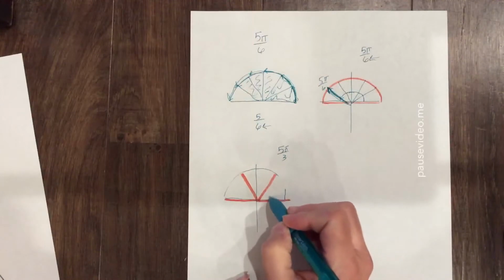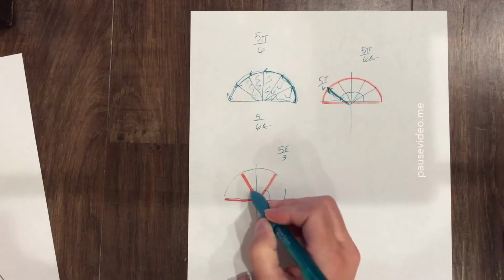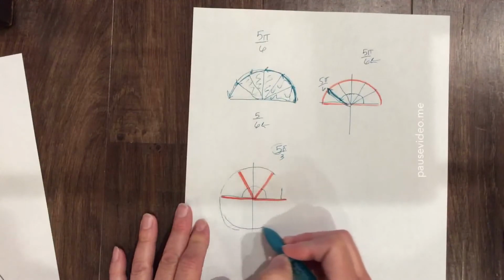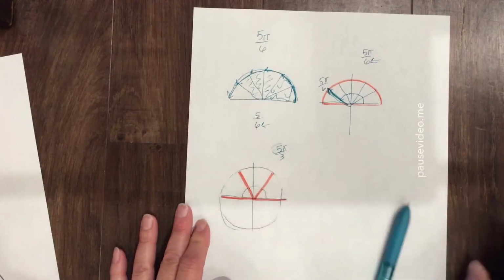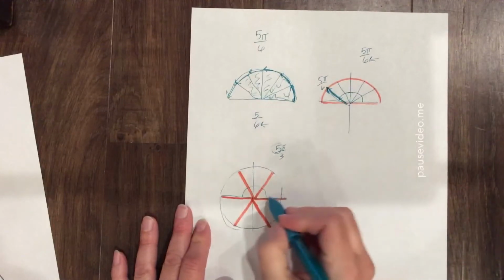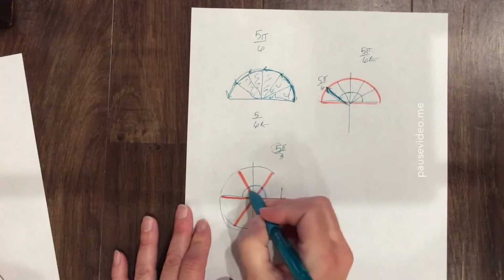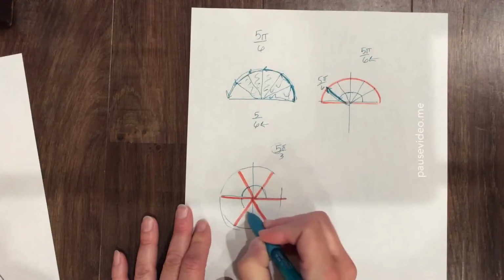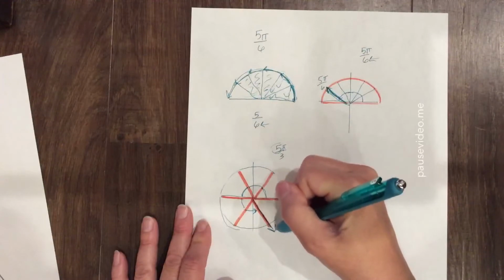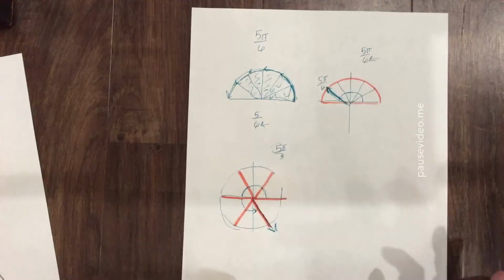So let's count. There's 1, there's 2, there's 3, but I need 5. So what do I need to do? Yeah, I need to keep going. I need to split the bottom half of my circle. So I'm going to do the same thing and split it down here into thirds. So when I count, I go 1, 2, 3, 4, 5. And I land right here. This would be the angle 5 pi thirds. That was just a quick review on how to label radians on your coordinate plane, because we have to know how to do that to do this.